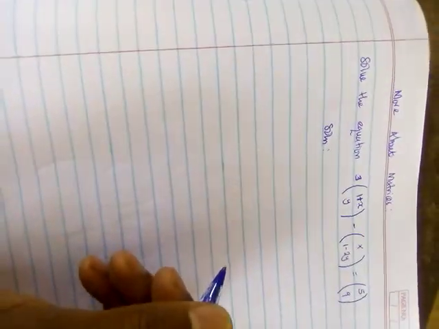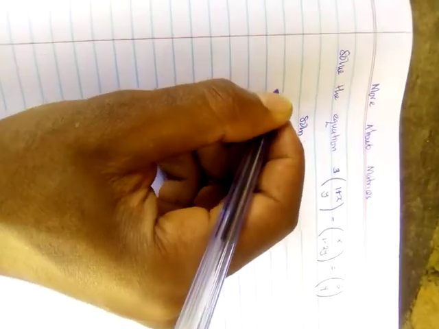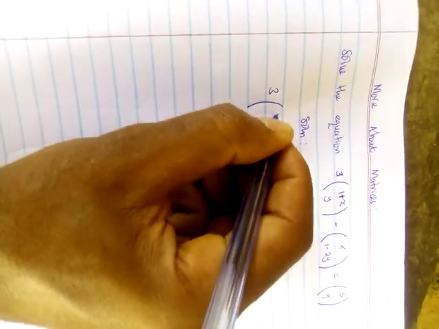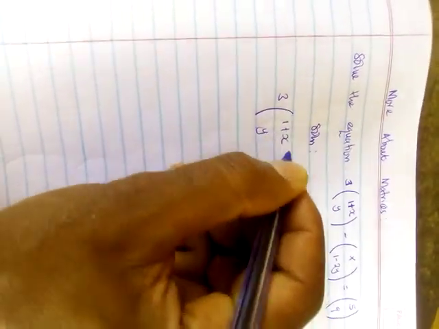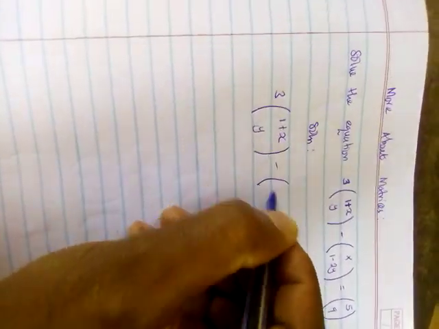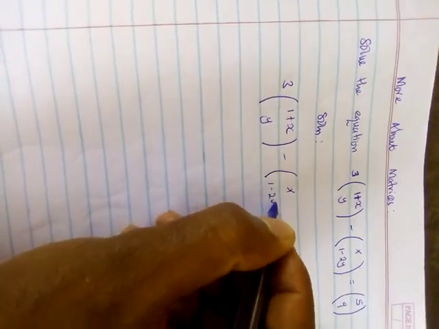So hello student, in this video we are talking about more of matrices. So we have more equations involving matrices. We have one there. So how would we solve that? It is a very light one, so we can say solution, so we have 3 times the matrix (1, x; y, 1) minus the matrix (x, 1; 1, -2y).